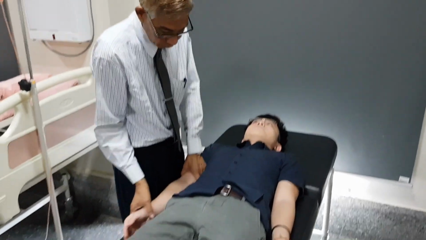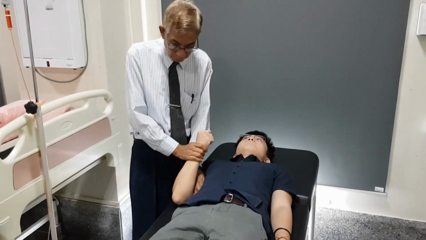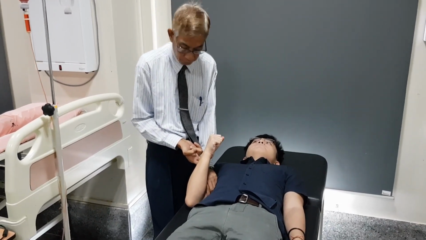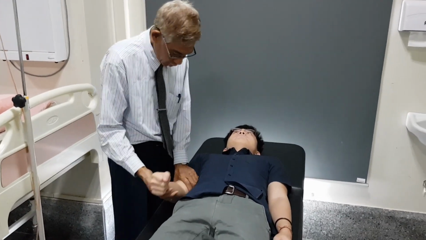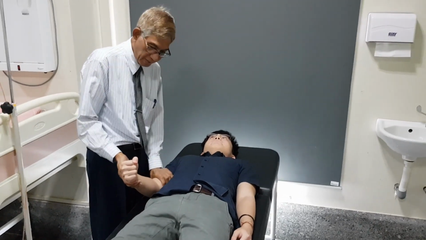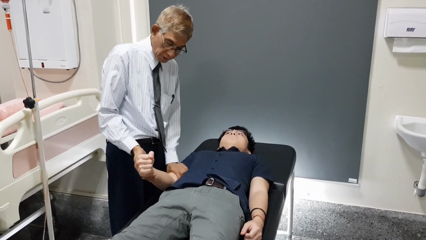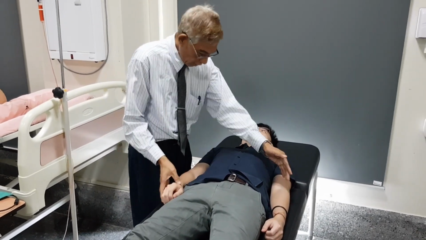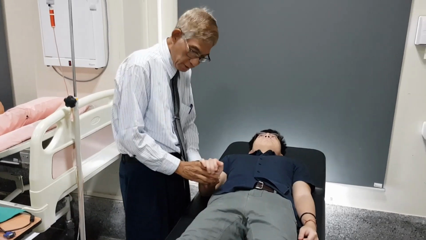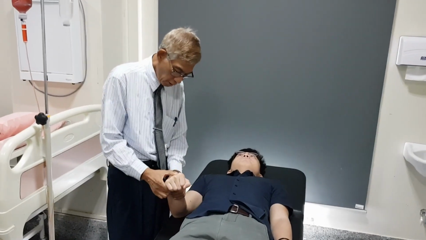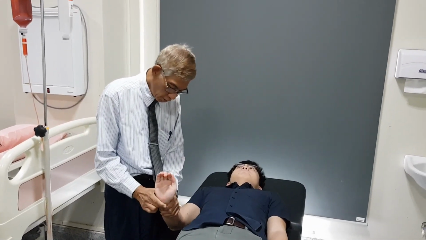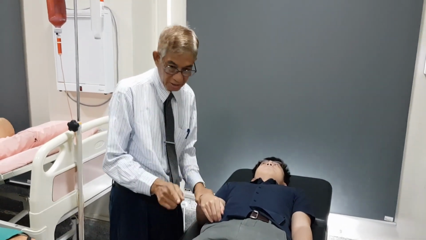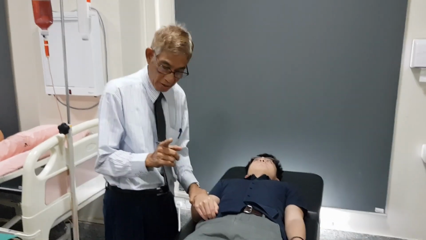After that, elbow flexion against the resistance, C5, 6. Okay, elbow extension against the resistance, C7, 8. You have to do both sides. After that, wrist extension, flexion. Both represent C6, 7.